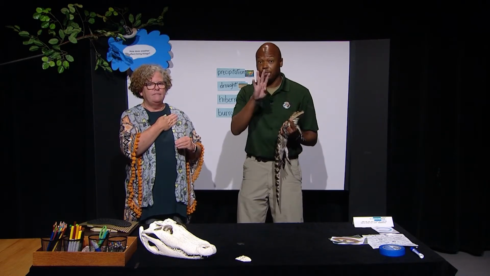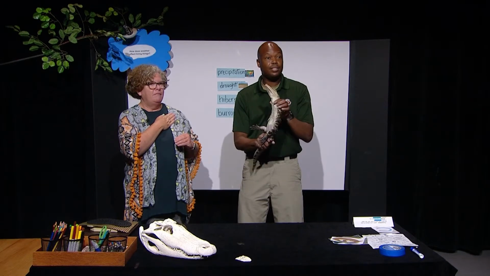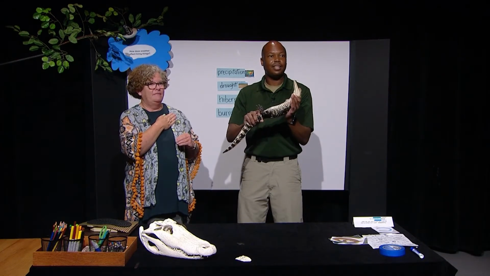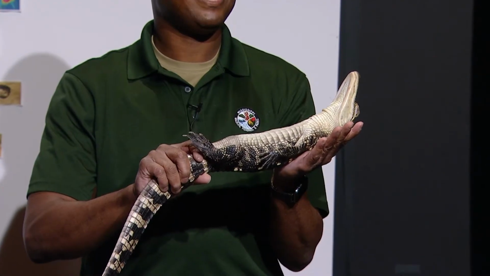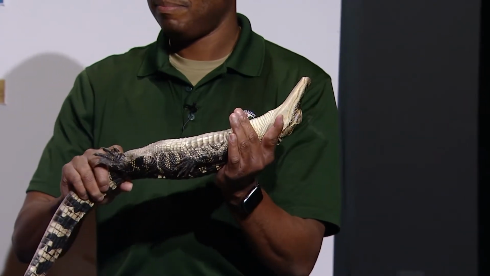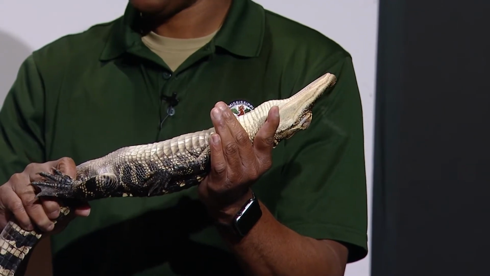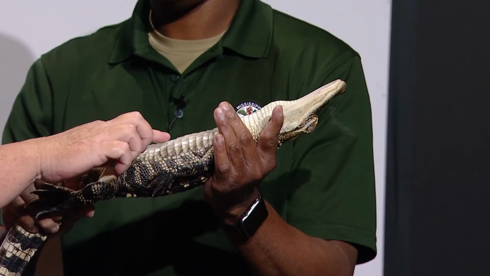Everybody grab your heart. They have a heart similar to ours, a 4-chamber heart. But even when they're placed on their back, you see them wiggling? Watch what happens. And he's out. What happens if I touch him? You can touch him. Is he gonna move? No. Is he hibernating? He's technically not able to move right now.